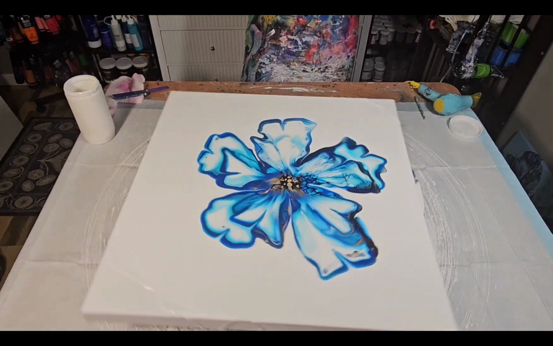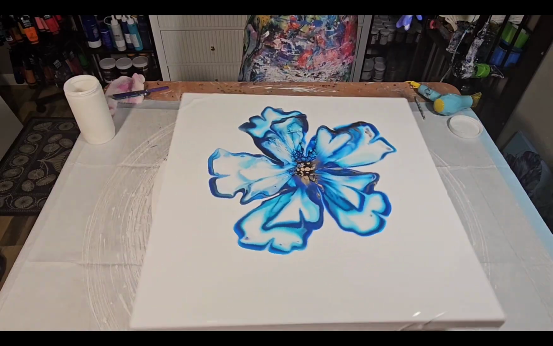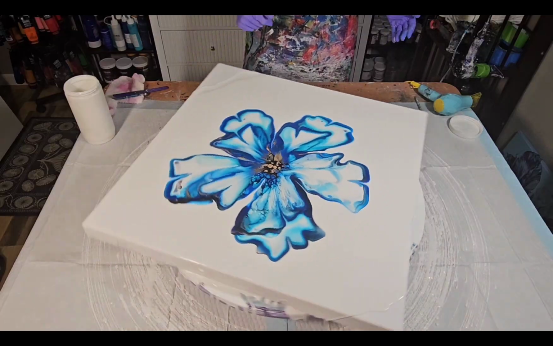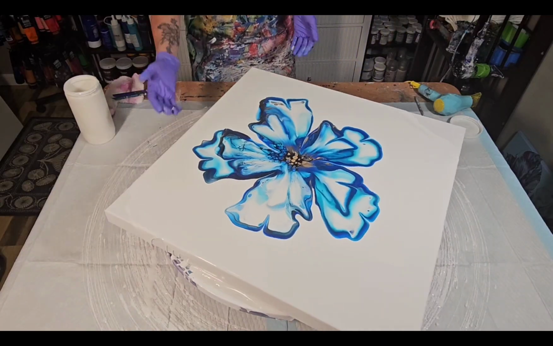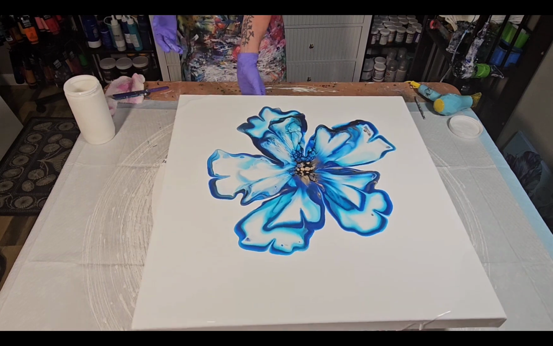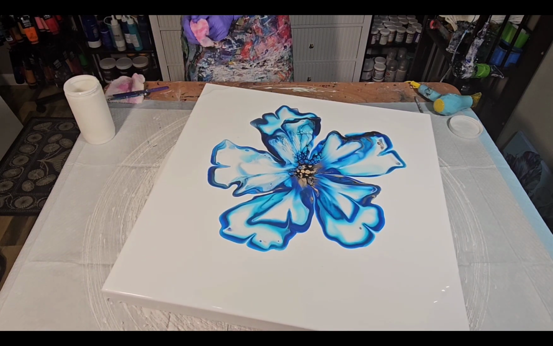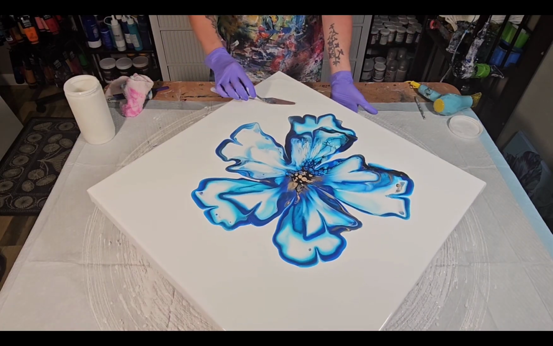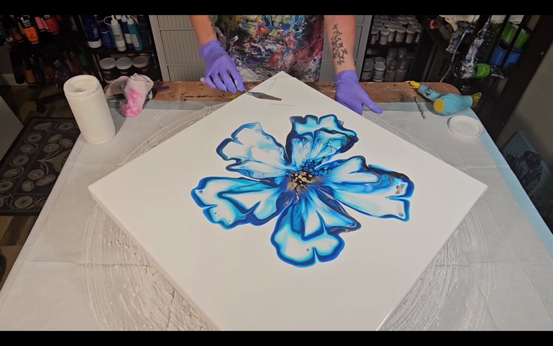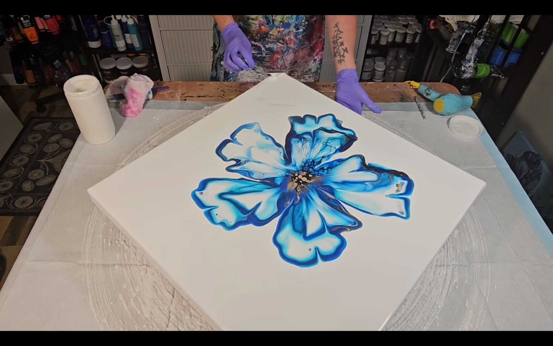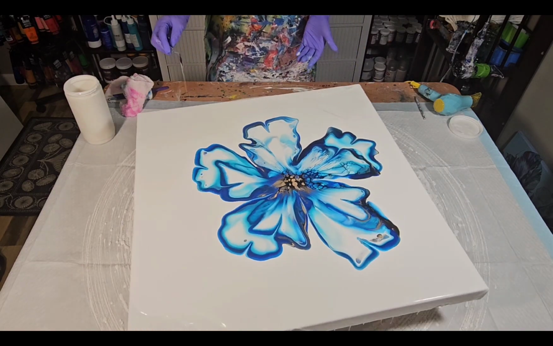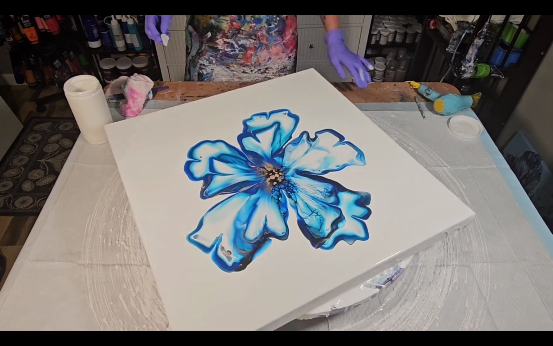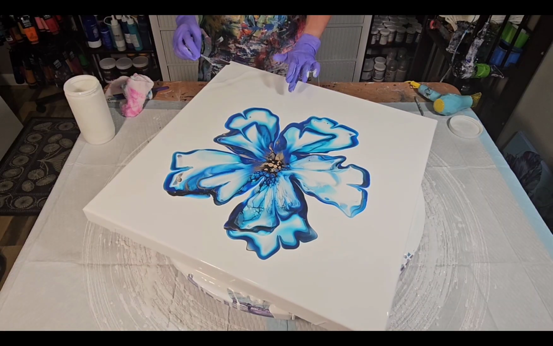This is definitely going to be a little bit off center because the puddle wasn't quite in the middle, and I can see these petals are going a little bit more off the side. And that is okay. Flowers aren't perfect, right? Just like people. They are beautifully imperfect. Oh, there's some blue there. A little blue there.